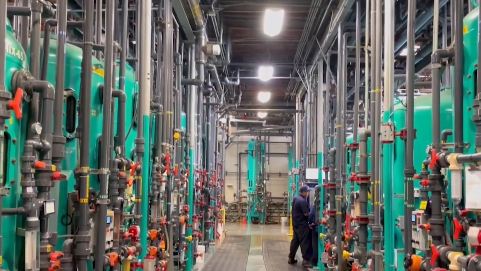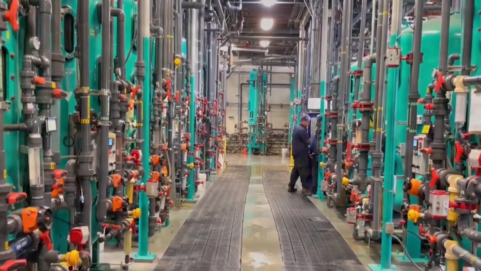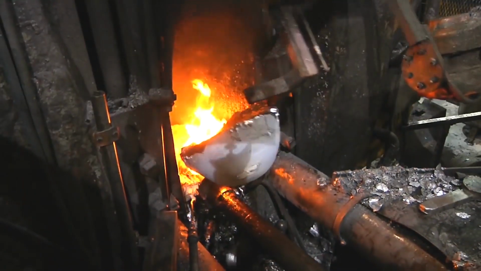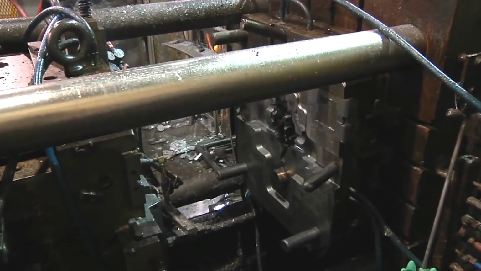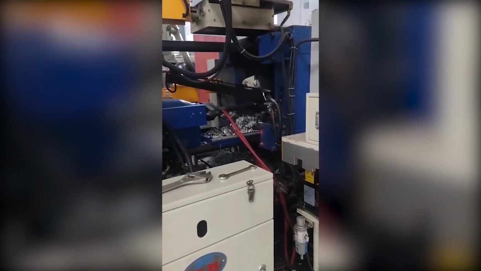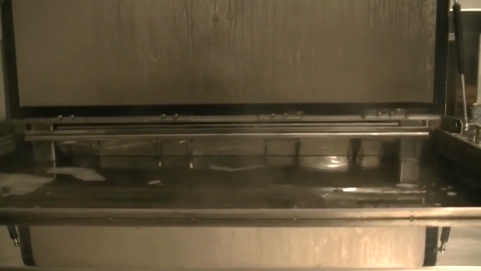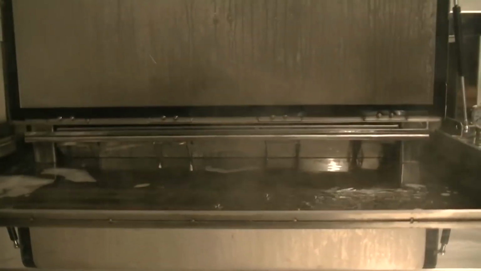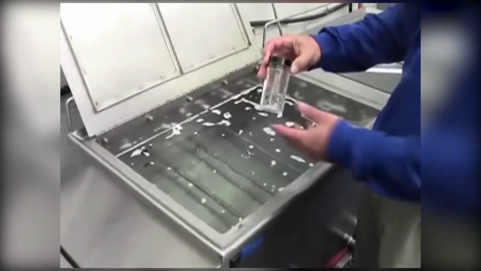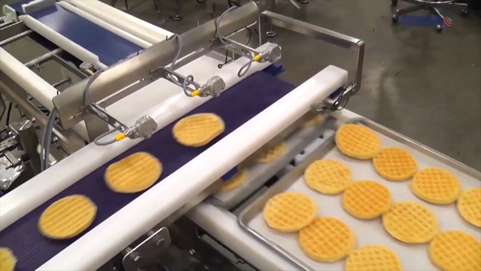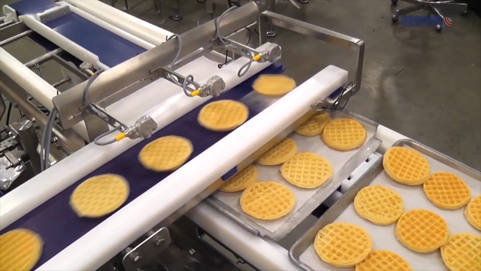Industrial ion exchange, or removal of ions from a solution using ion exchange resins. Industrial pressure casting process that uses pressure to fill molds with molten material. Industrial ultrasonics is the use of high-frequency sound waves for cleaning, welding, or inspection. Industrial conveyor systems are automated systems for transporting materials within industrial facilities.